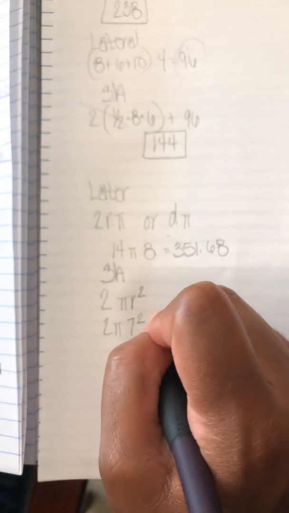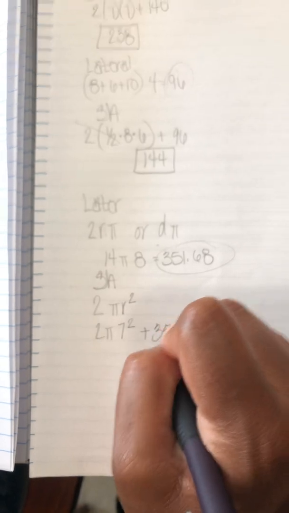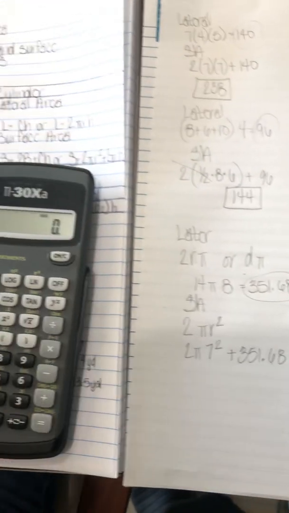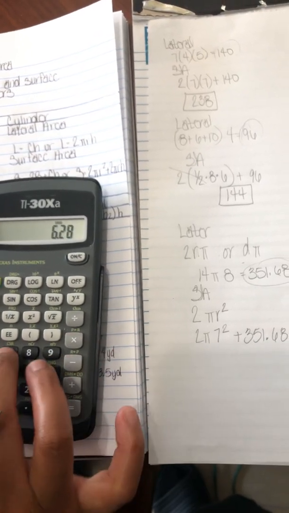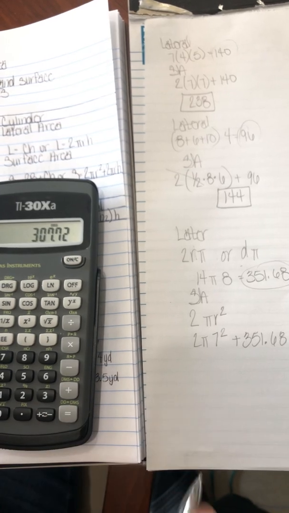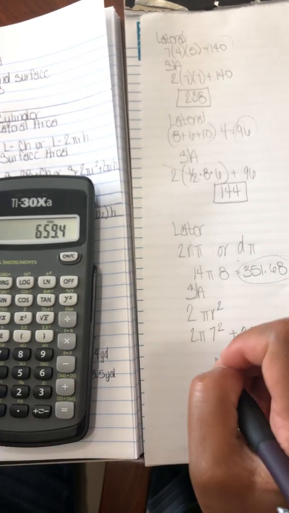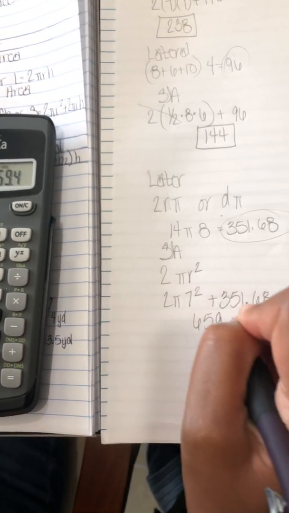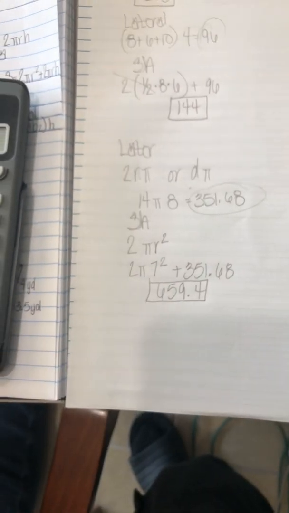And then I'm going to add my number that I had for lateral area, which is 351.68. So in my calculator, I'm going to put exactly that: 2 times 3.14 times 7 squared plus 351.68, which gives me my answer of 659.4. And that's it.